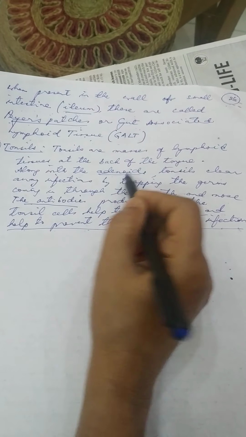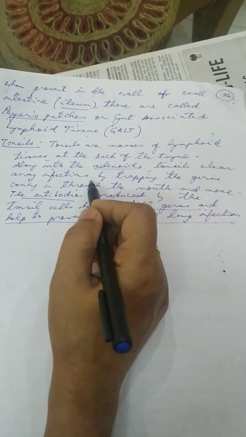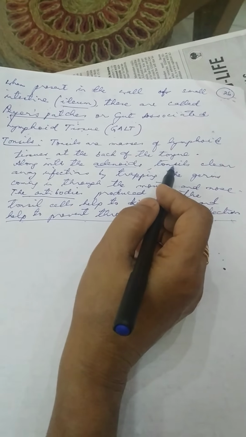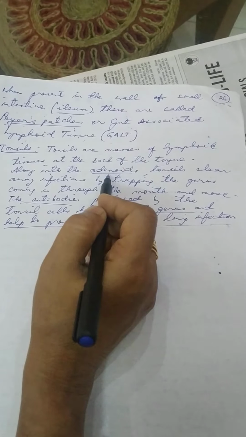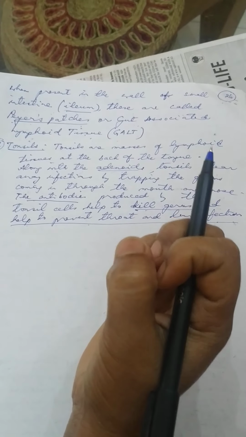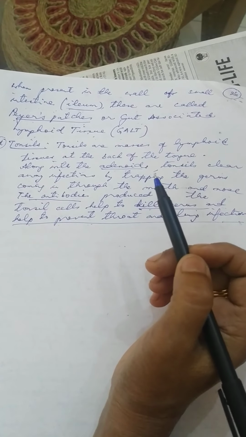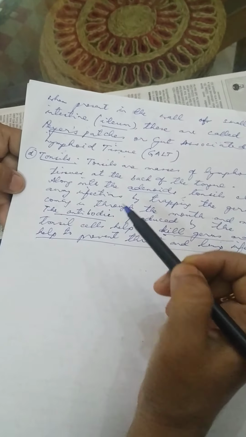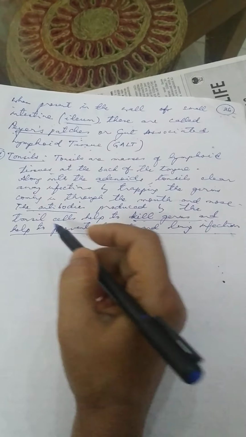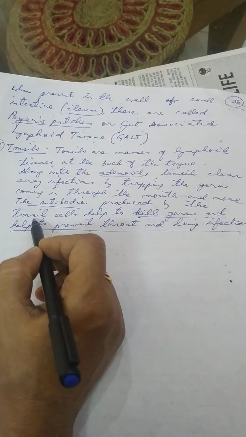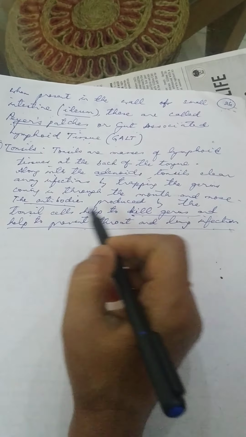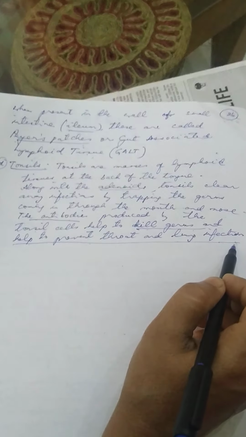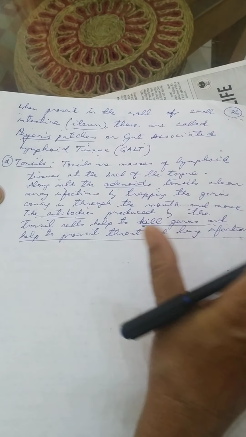So along with the adenoids, tonsils clear away the infections by trapping the germs coming in through the mouth and nose. They trap the germs and destroy the germs. Otherwise, the germs will enter through the nose into the respiratory tube. So this is the function of the tonsils. Now, remember what the tonsils produce? Antibodies. Antibodies produced by the tonsils help to kill the germs and help to prevent throat and lung infection. So, this is about the immune system.